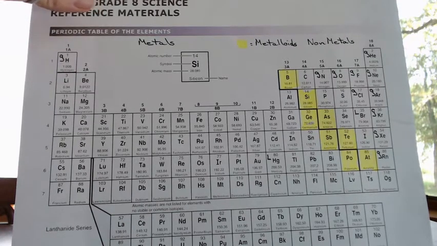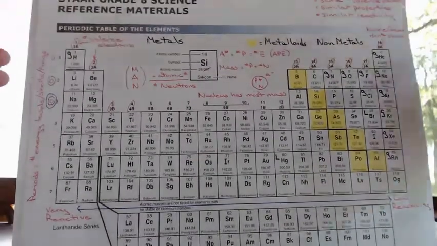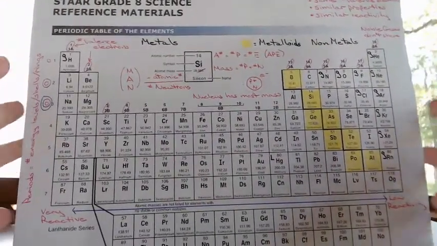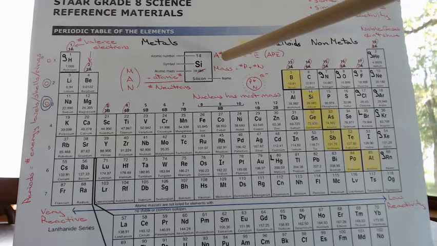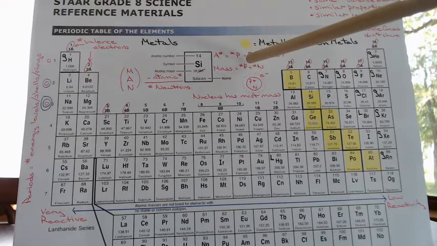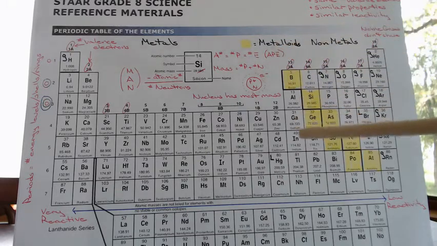On this installment, I've written everything in red so you can see the difference between what we had last time and what we have this time. The first thing you're going to notice is that we added a lot here in the middle talking about atomic structure. We wrote down that the atomic number equals the number of protons equals the number of electrons, and our little memory device, APE, which tells you that A equals P equals E.